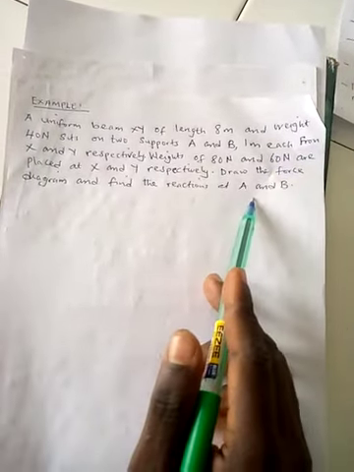So we are going to do this. Solution. We have a uniform beam. Now take note, the beam is uniform. So it means that the weight of the beam is going to act through the middle of the beam. So let's do this.